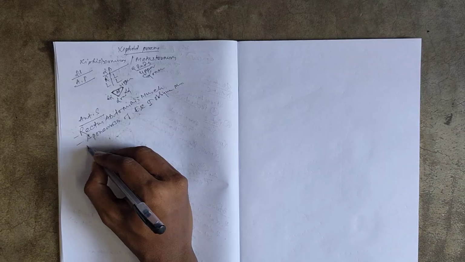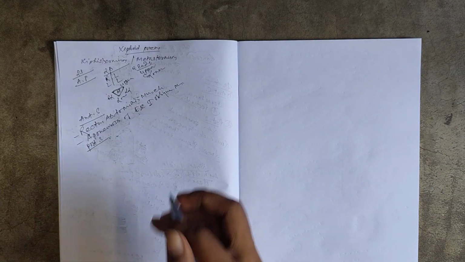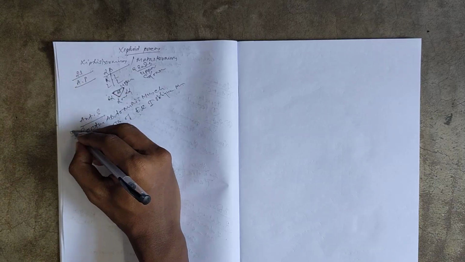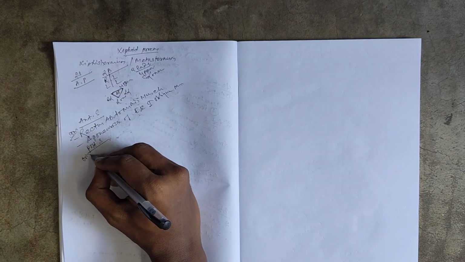Now the posterior surface. The posterior surface gives origin. Those were insertions and these are origins.